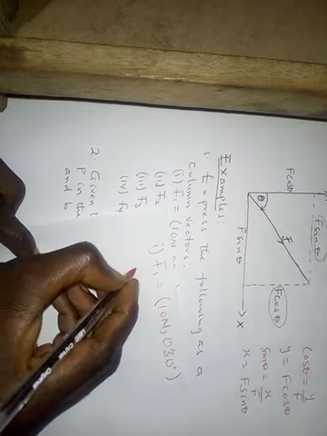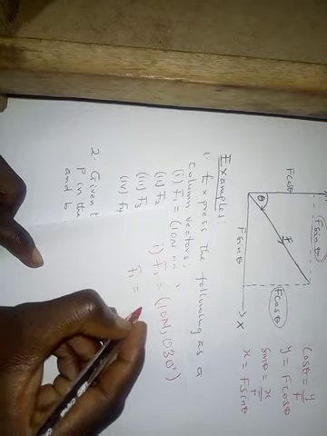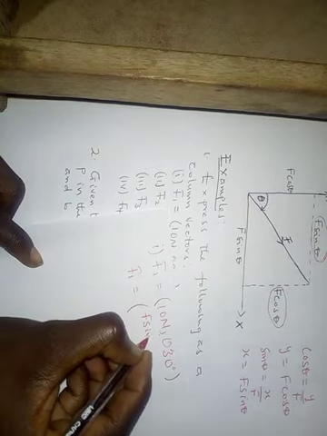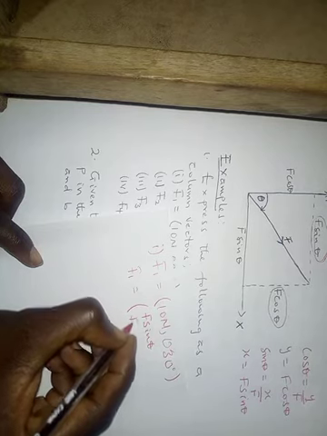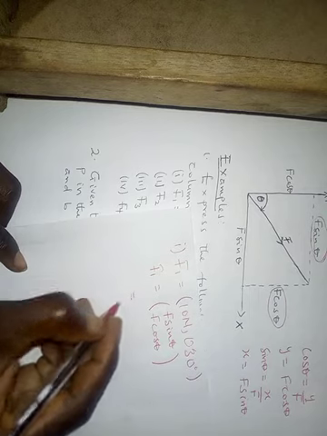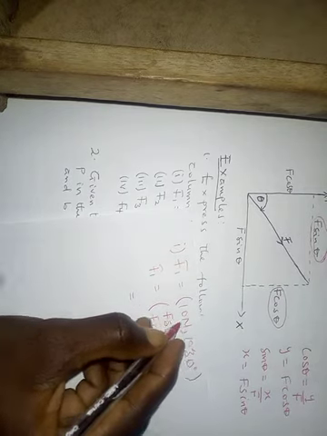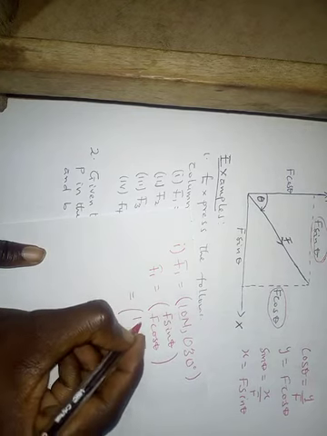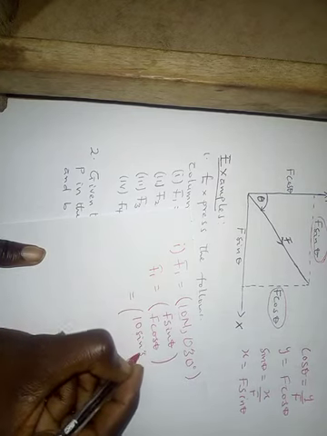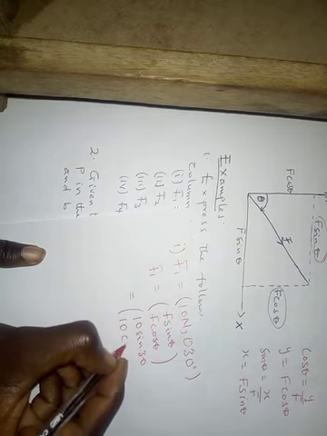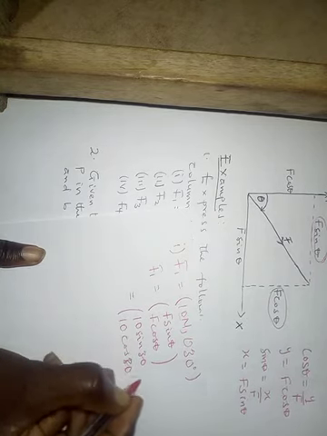Alright, so definitely based on the given formula we have here, it should be f sine theta and then f cos theta. Alright, and this is going to give us, f is the magnitude of the force, that is 10 sine 30, and then we have 10 cos 30 here.